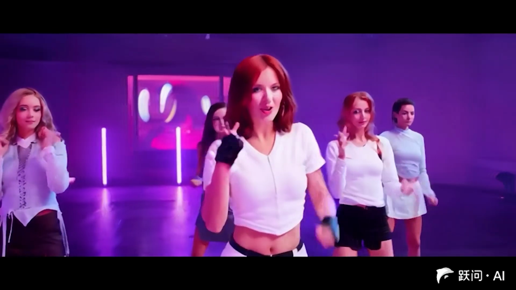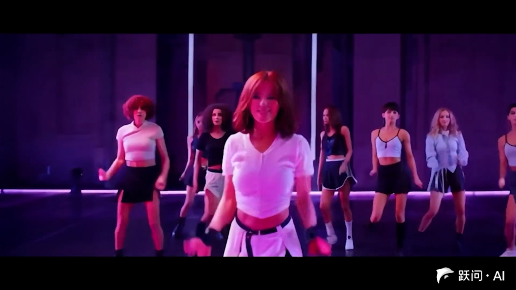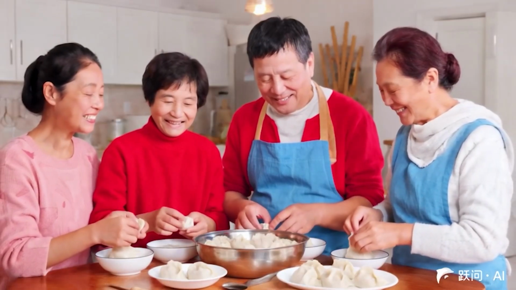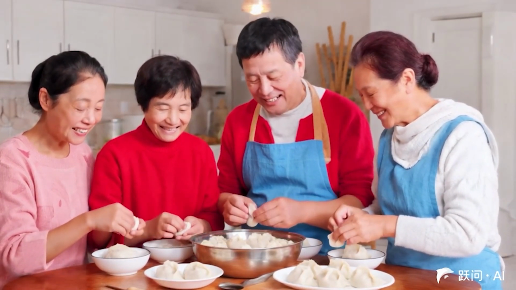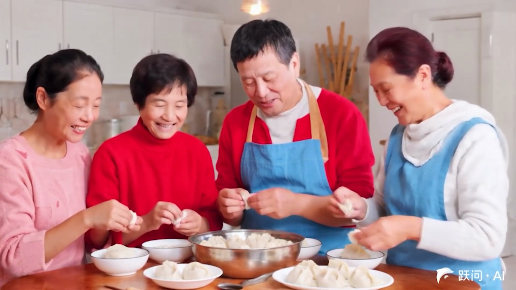And here's an example of some music video dance. Notice again how everyone remains very consistent. This is a lot smoother in creating dance videos compared to some other top video models. Here's a bunch of folks making dumplings. Again, notice how realistic everything looks. They all have 5 fingers on each hand. The faces look very realistic. It's hard to point out any flaws with this.